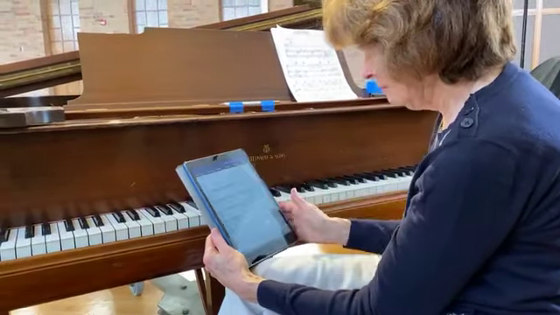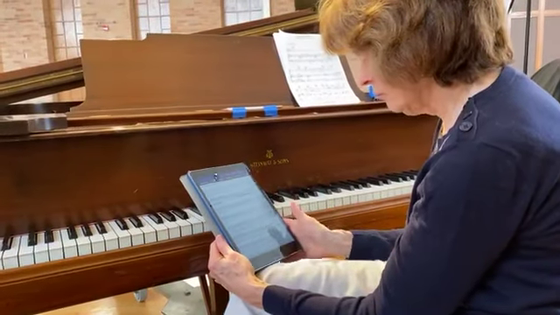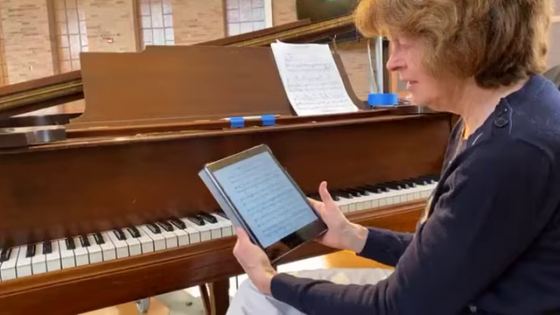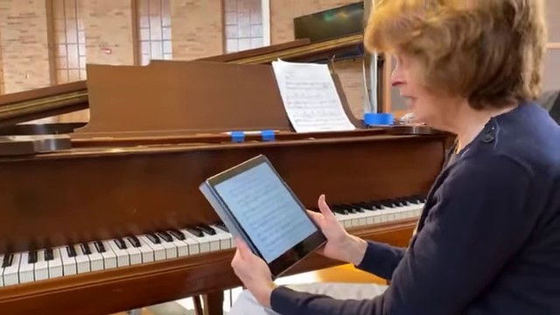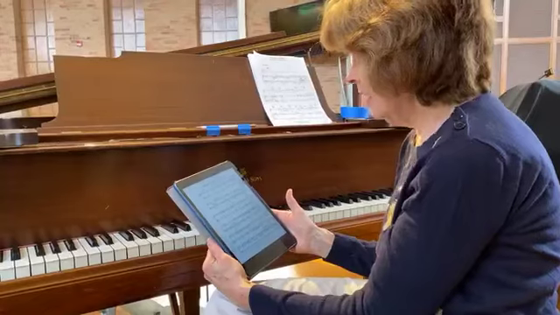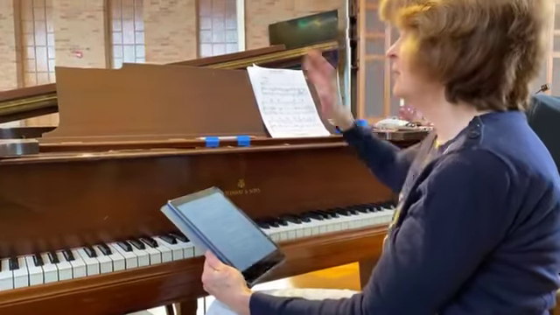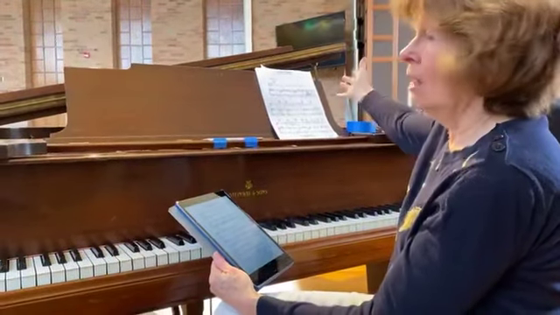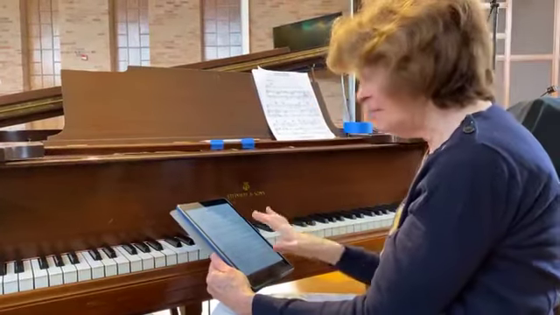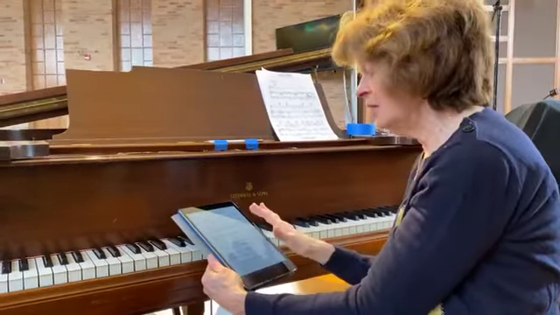So literally, any score in the world, you could get a PDF of and upload it. Yeah, exactly. And it's very handy because it saves me a lot of printing of paper. Plus, for example, if someone's in Hong Kong and they're sending me music, then I've got immediate access to it, and at least I can get to work on it.